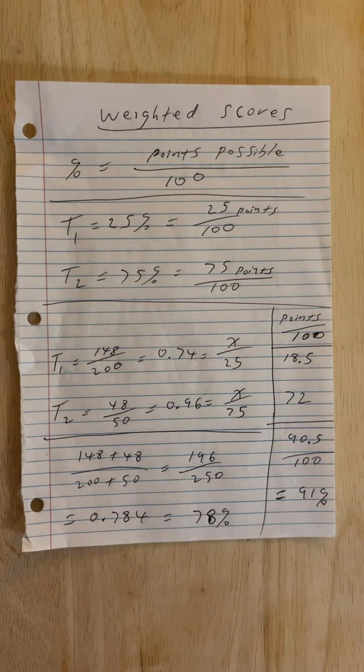If scores are weighted, so for example, if homework is worth 20% of your grade, then that means your homework has a maximum of 20 points possible out of 100. So calculating this is real easy.